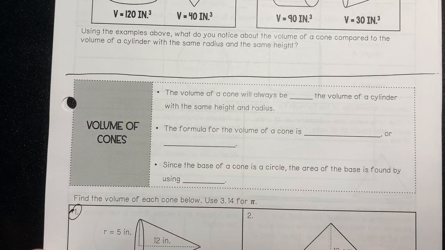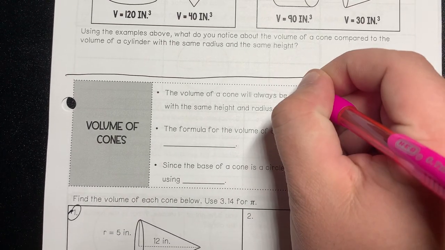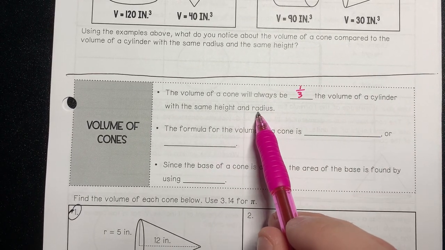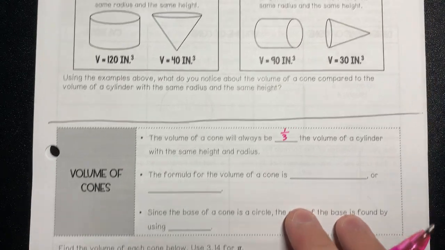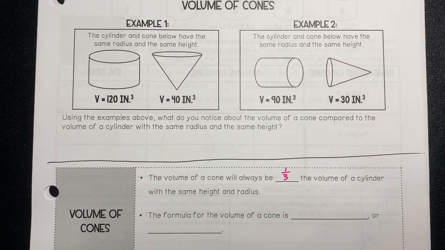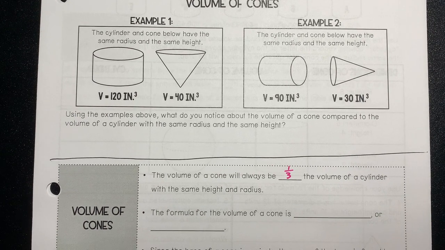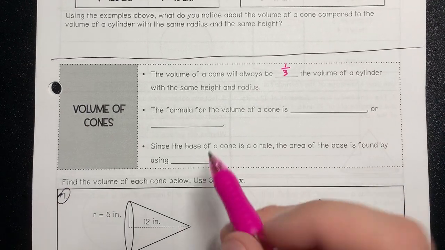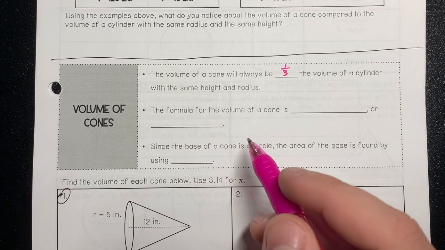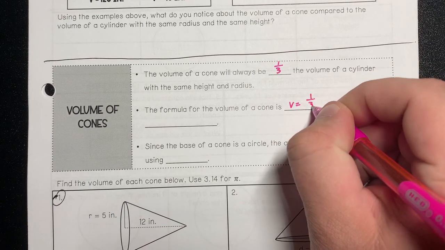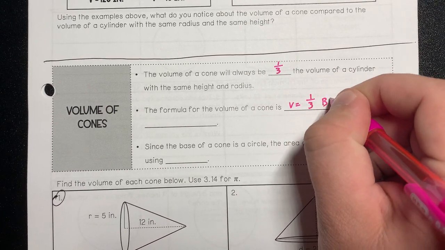But for the volume of cones, it says the volume of a cone will always be 1/3 the volume of a cylinder with the same height and radius. So that's what I was saying, is we're going to go over their relationship in class. We have a good little website we can use to show you that's more visual. So if we keep going, it says the formula for the volume of a cone is V equals 1/3 capital B H.